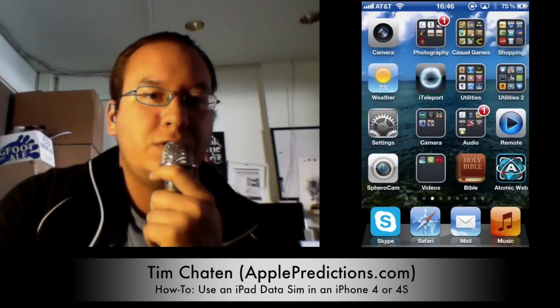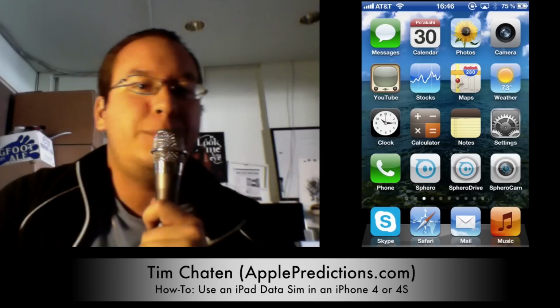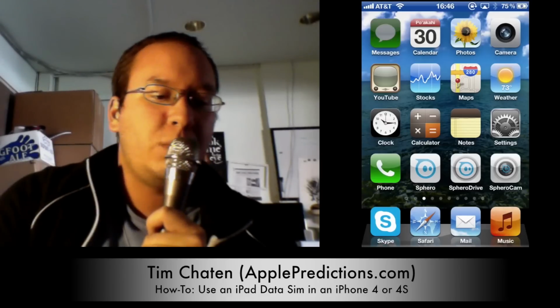You won't get phone calls, but the cool thing is now you do get iMessages. So if you're texting people with iMessage, it will work over data.